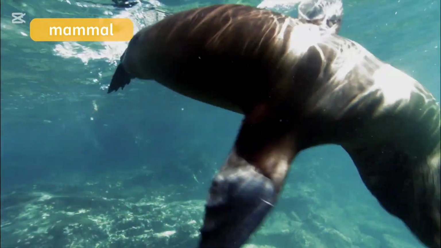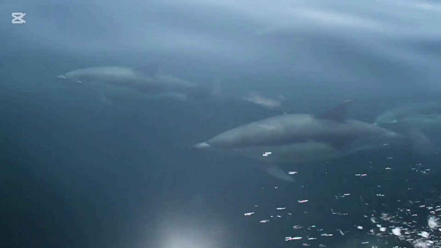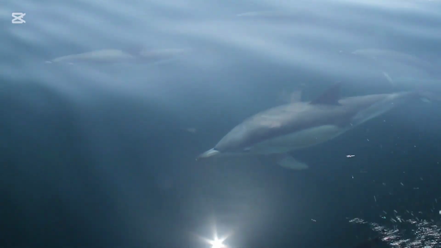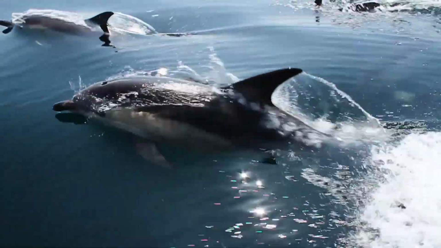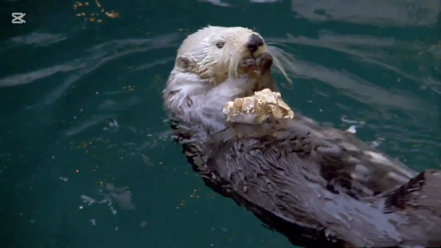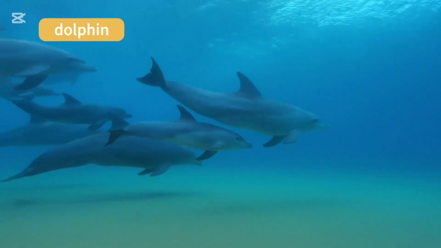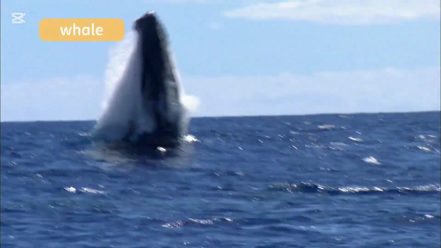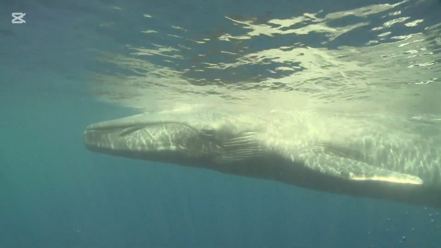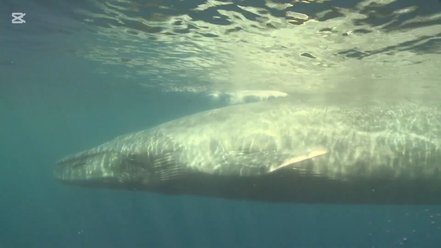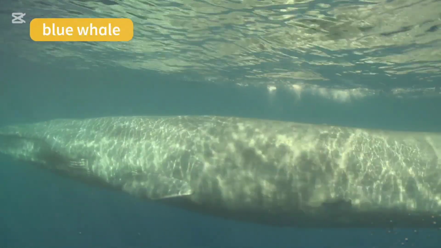Mammals can't breathe underwater. They can swim underwater for a long time, but they have to come to the top to breathe. Sea otters, dolphins, and whales are mammals. The biggest animal on Earth is the blue whale.